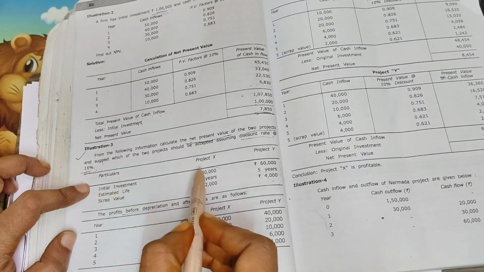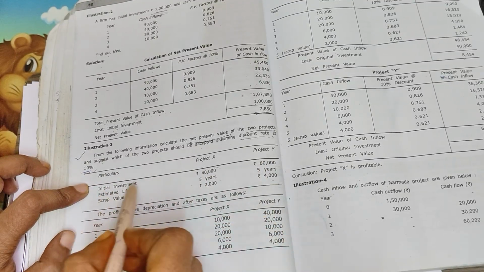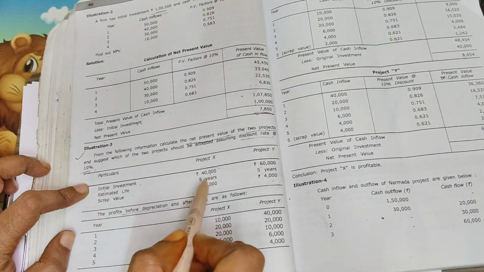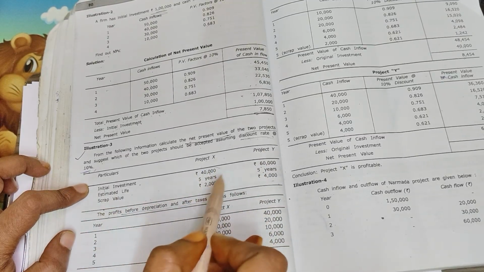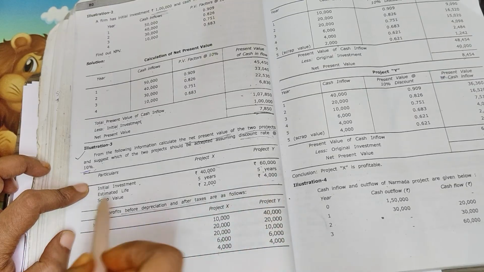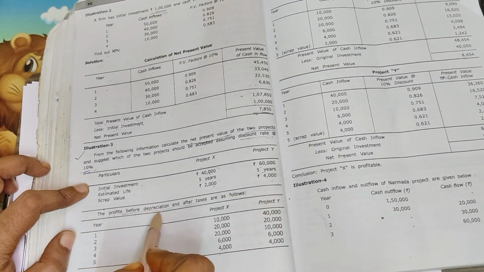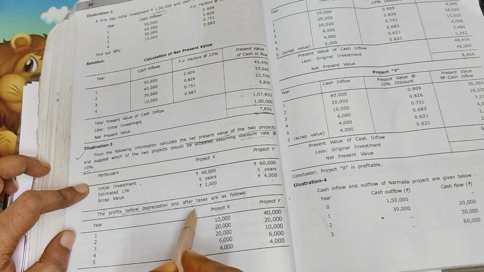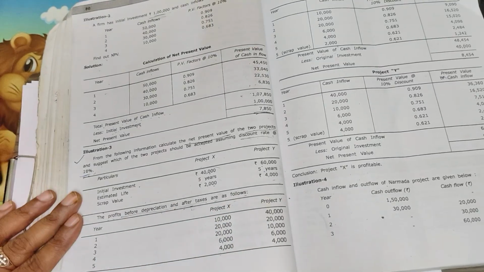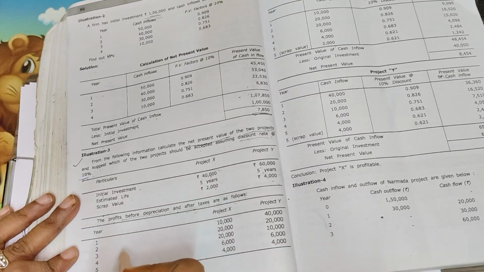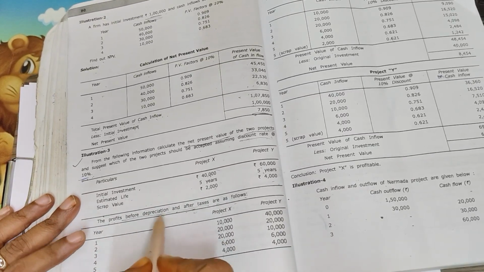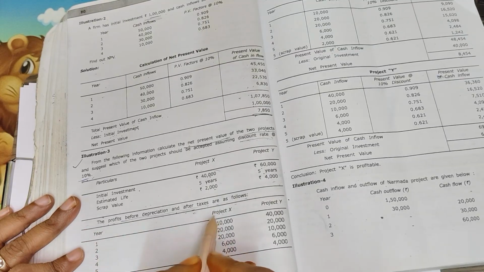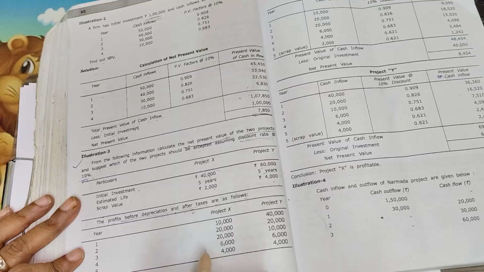Here project X and project Y details are given. Initial investment for the project X 40,000, for the Y 60,000, and estimated life 5 years. Scrap value for the project X 2,000, project Y 4,000. Here the profit before depreciation and after tax are given as follows. For the calculation of NPV, you require profits before depreciation and after tax only. Here they are given directly for project X and project Y. These are the cash inflows.